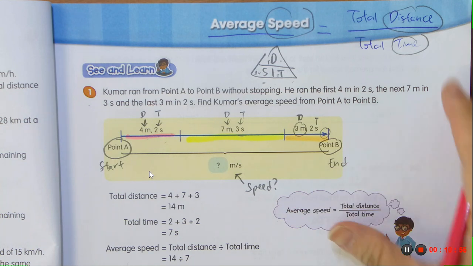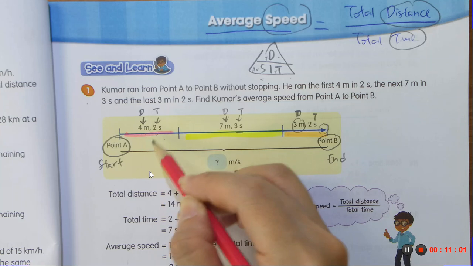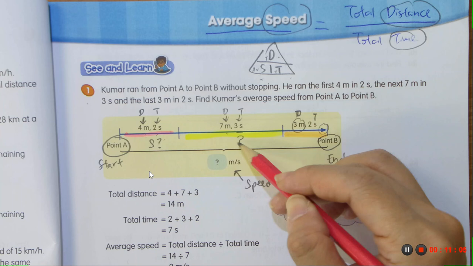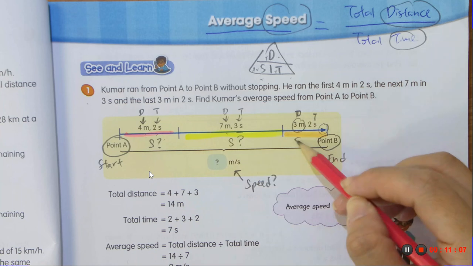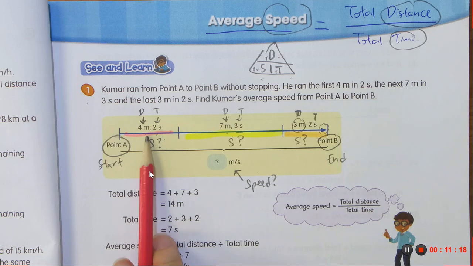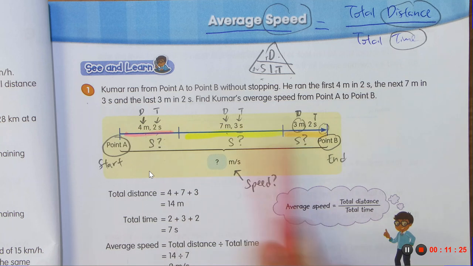Now, in this sense, you realize that 4 meters in 2 seconds, we don't know what is the speed. 7 meters in 3 seconds, don't know what is the speed. 3 meters 2 seconds, don't know what is the speed. Each of the speed, will it be the same? Yeah, probably not. Because you think logically, this is 4 meters 2 seconds. This is 3 meters 2 seconds. This shows you that same time, different distance, already different speed.